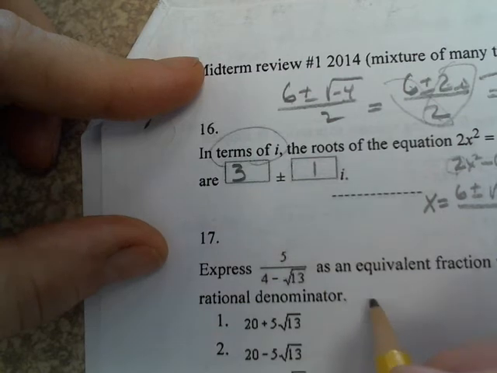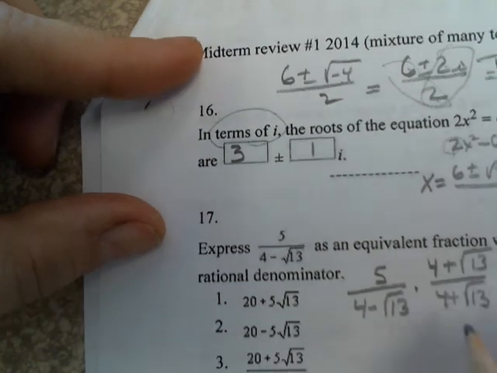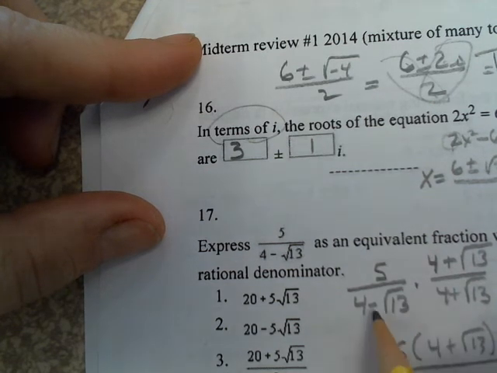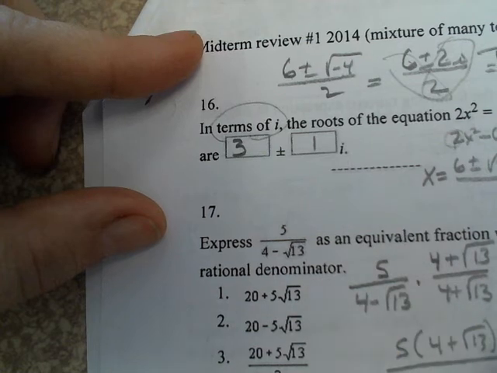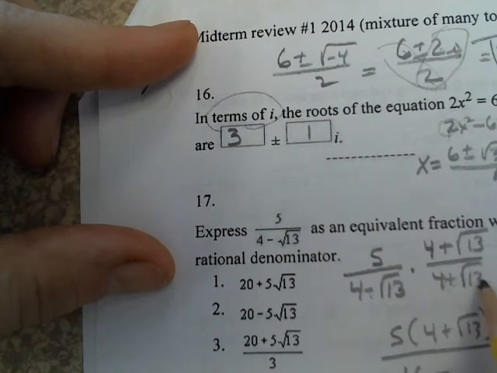This one you have to rationalize the denominator, so you're going to multiply upstairs and downstairs, the numerator and denominator, by 4 plus the square root of 13. So this becomes 5 times 4 plus the square root of 13 on the top, and in the bottom you have to multiply. 4 times 4 is 16, negative times positive is negative, square root of 13 times square root of 13 is 13.